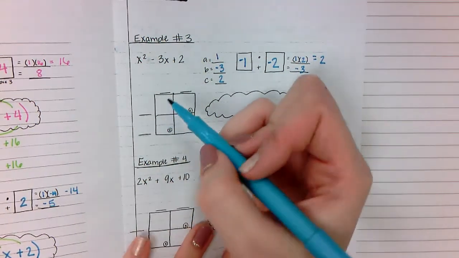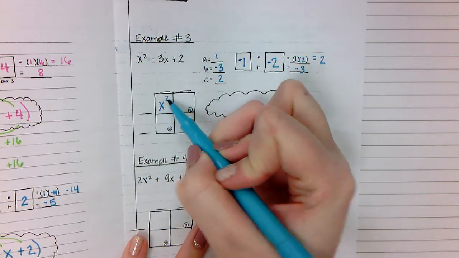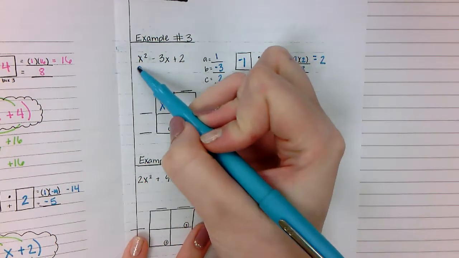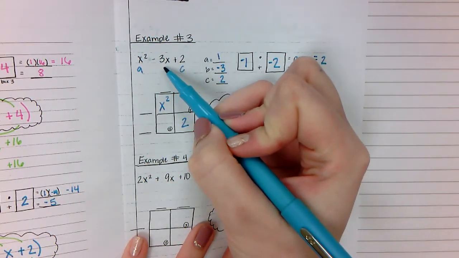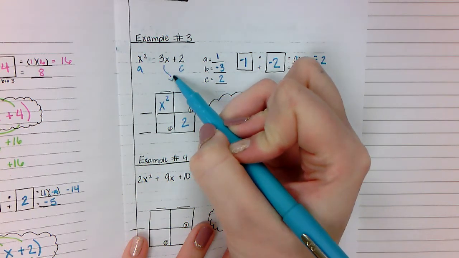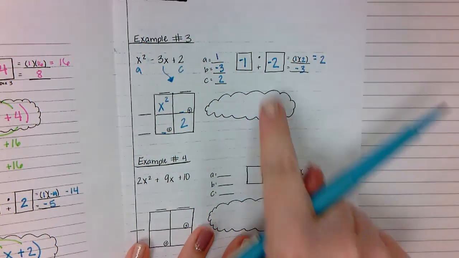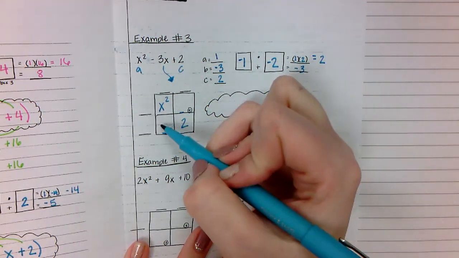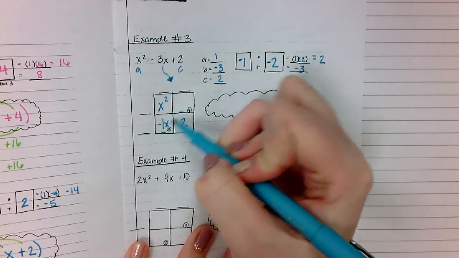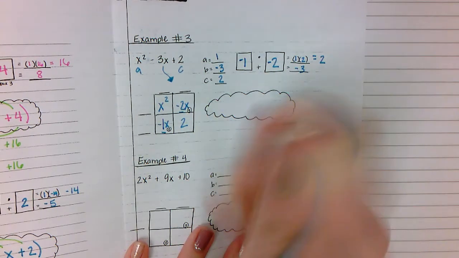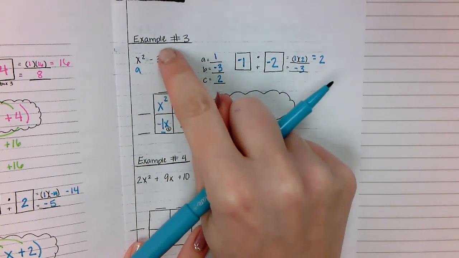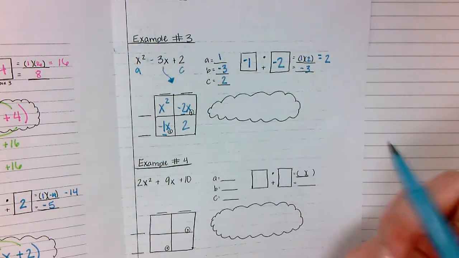So we're going to come down here to our box. We're going to fill in our A value and fill in our C value. Remember, this is A and this is C. B is the one that's going to get split. It's going to get split into these two boxes. And we're going to put these two numbers that we just figured out, -1 and -2. Keep those x's with it because it has to add up to give us -3x.